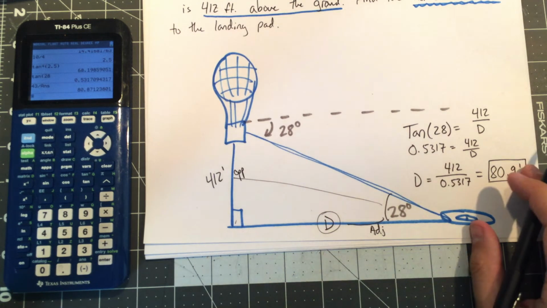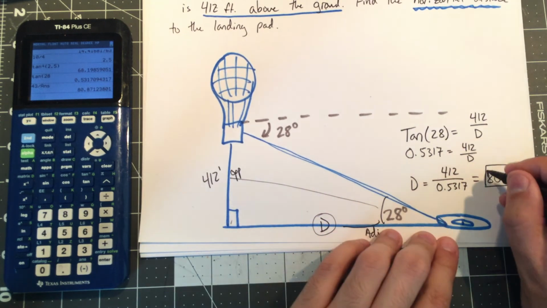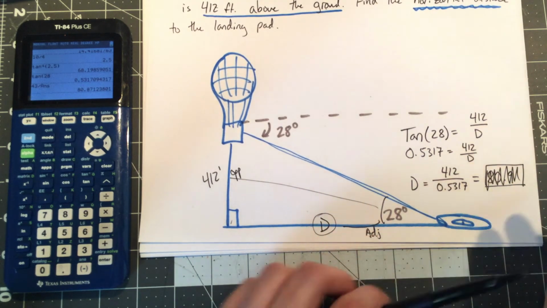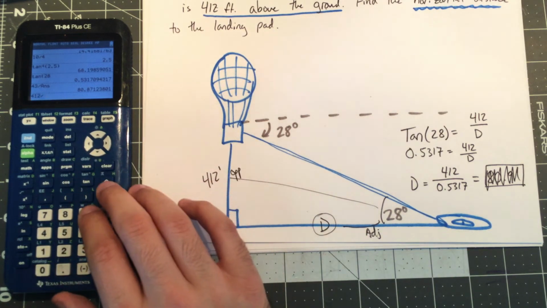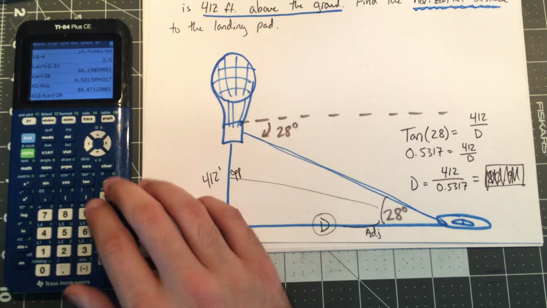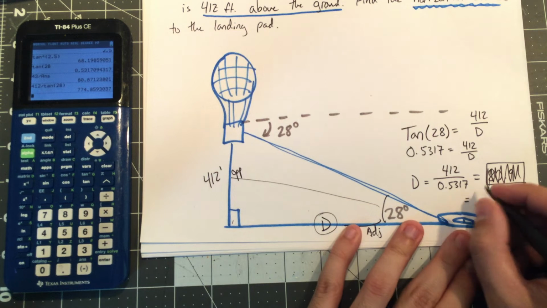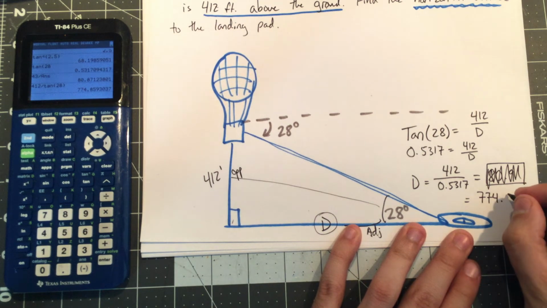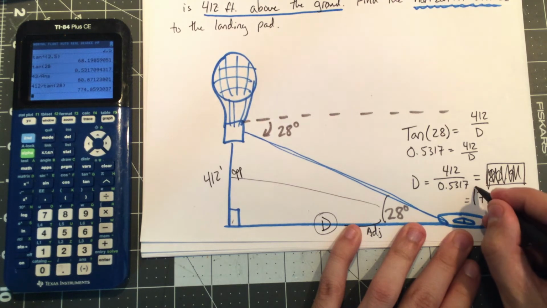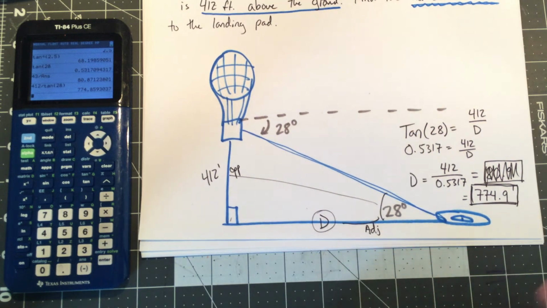Oh, I'm so sorry. I made a very simple mistake. I did not type this incorrectly. It is not 80.9. Sorry about that. 412 divided by tangent 28. Okay, here we go. Better. 774.9 feet. Once again, I didn't type that in right. Take your time, type it in your calculator correctly.